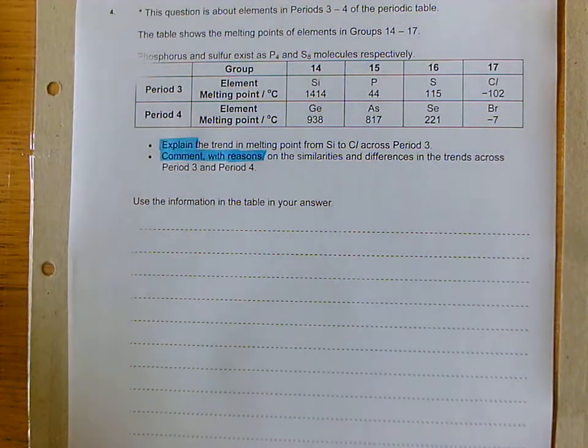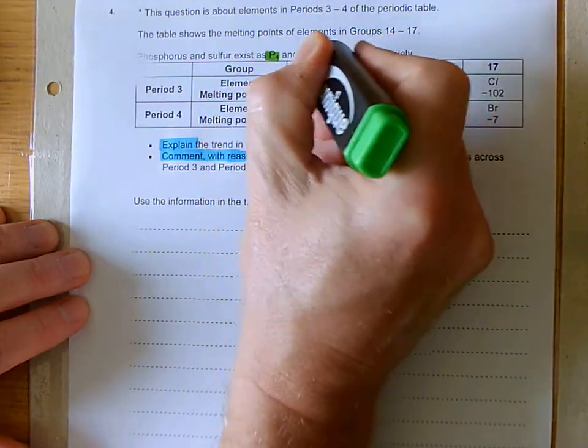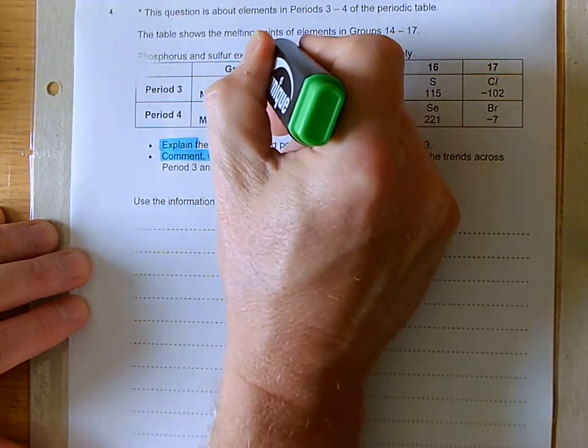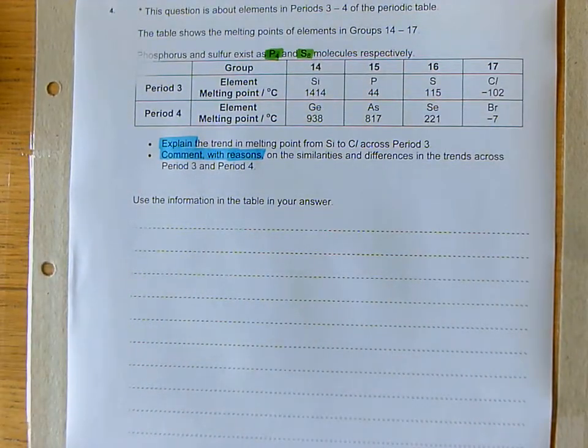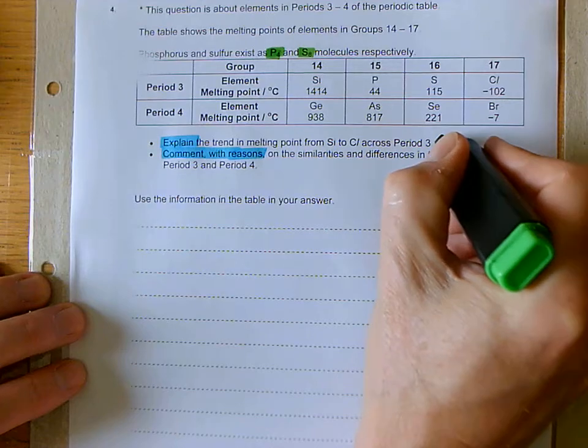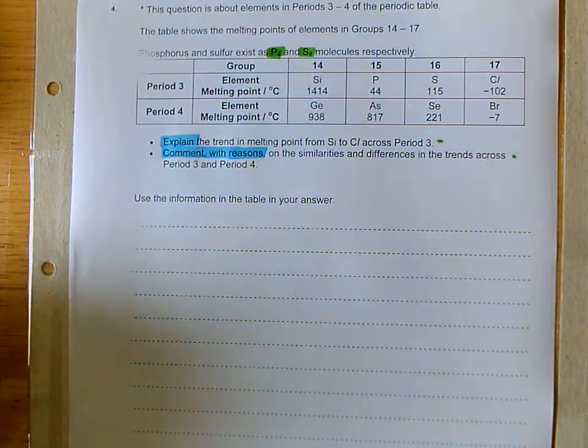In terms of the key information in this question, well, obviously if it tells us something, we're probably going to need to use it. So the fact that phosphorus exists as P4 and sulfur as S8 will no doubt come into our answer somewhere. And the only other thing really to focus on is make sure we do both of these different things that it's asking us to do here.